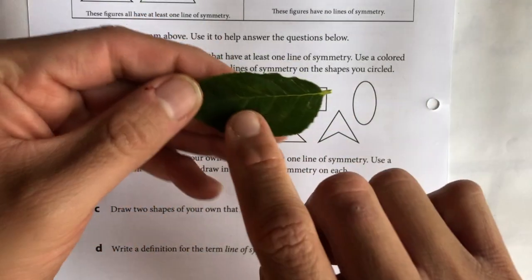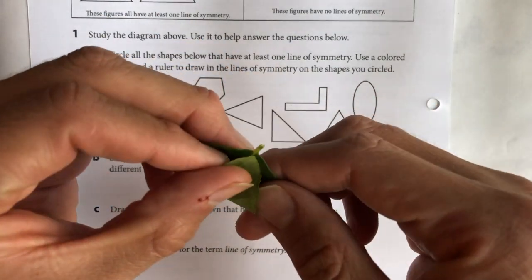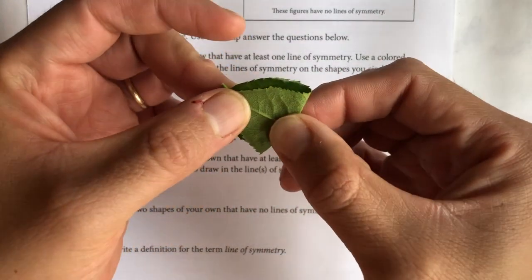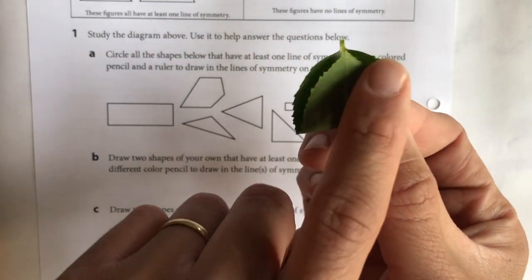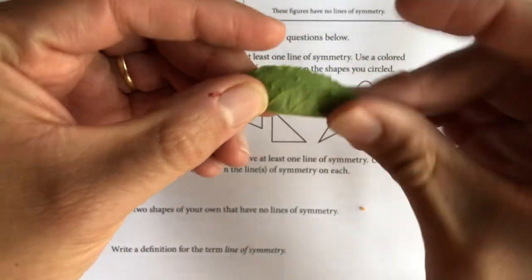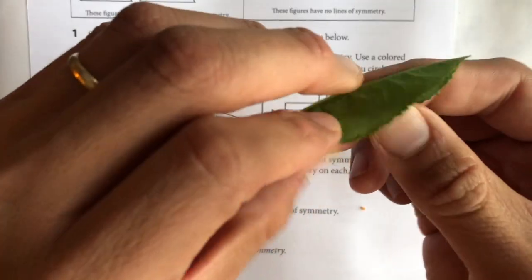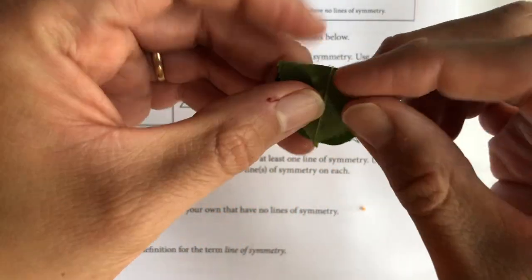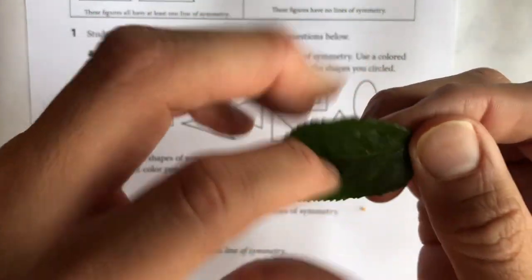So this leaf, for example, we know has 1 line of symmetry. If we fold it the other way, it doesn't quite have a line of symmetry because I can see a little bit of the other side and it doesn't match up perfectly as it does when I fold it this way. On this side, you can barely see any overlap, but with this one, you can. It doesn't create a perfect line of symmetry. So this one only has 1 line of symmetry going down the middle.